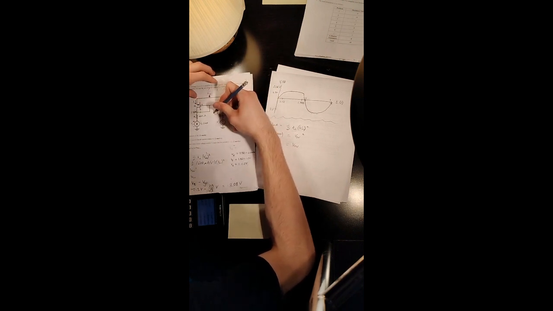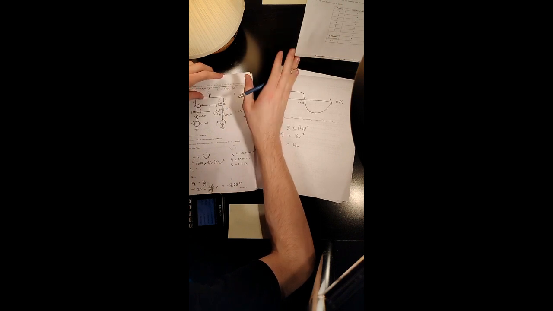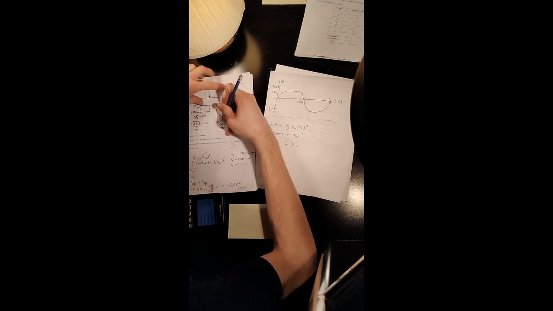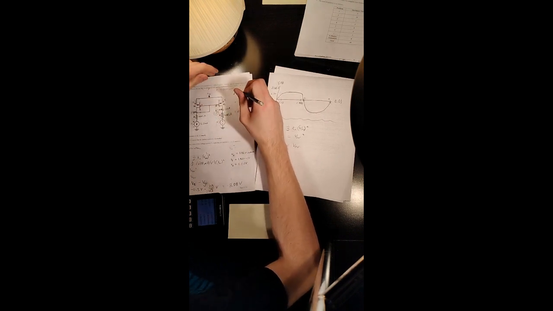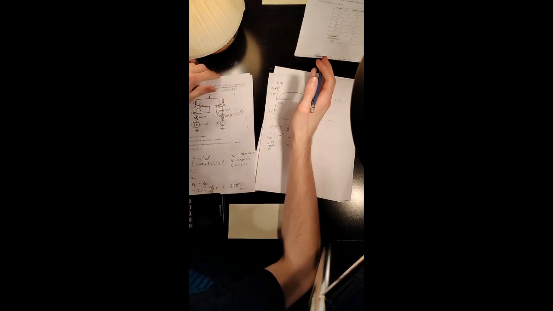But if you put this at 1.5, then you're still fine. So basically, your voltage difference across R2, assuming you are in saturation, is going to be 1.2 volts. 2 milliamperes times 600 ohms.